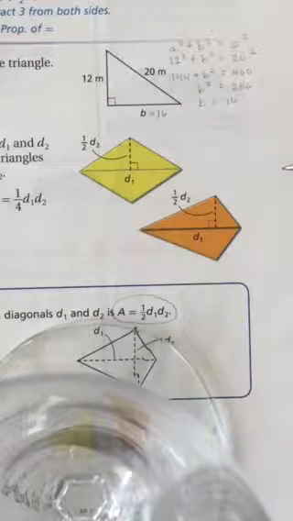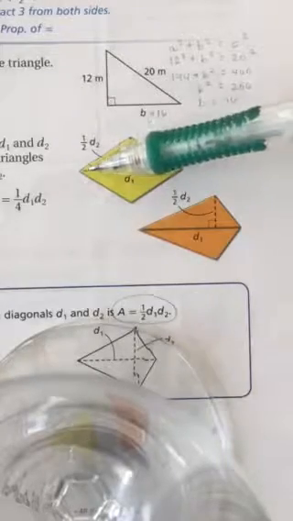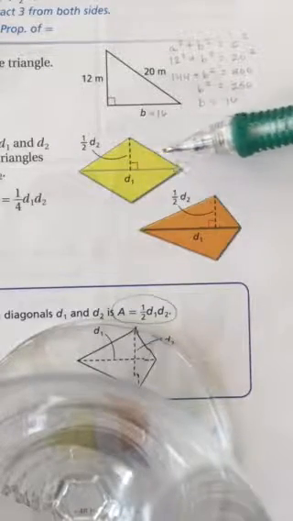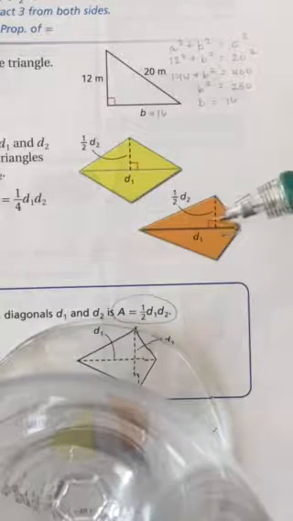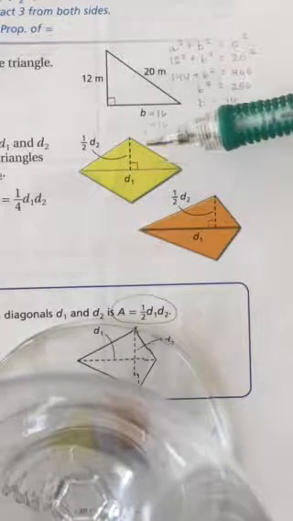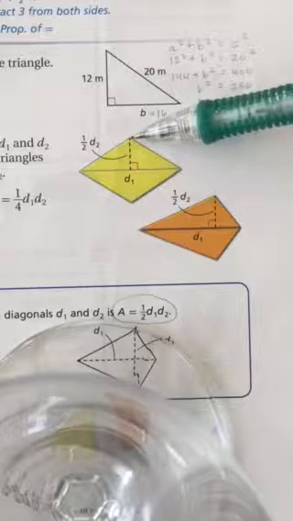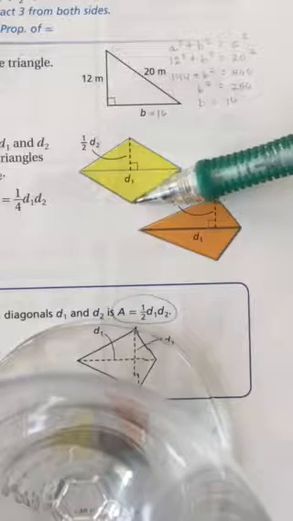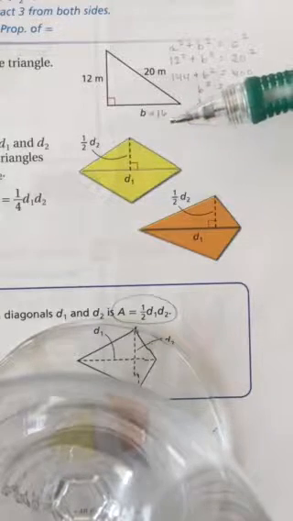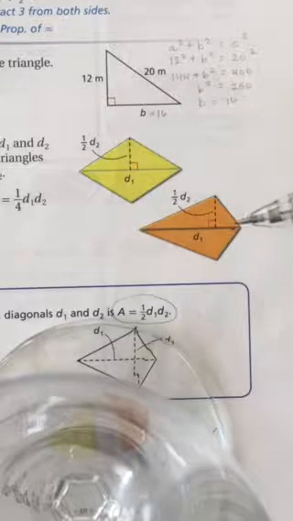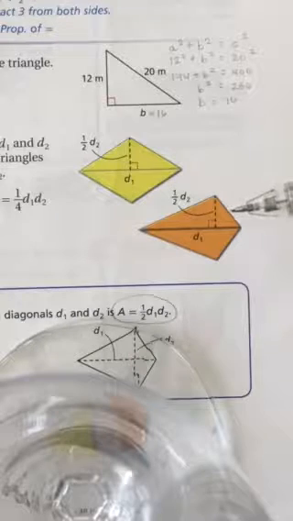And those triangles each have a base of D1. Do you see that D1 is the base of this top triangle? And if we flipped this one over, it would be the base of it as well. And they each have a height of half of D2, because diagonal 2 would be running all the way through. So the height of this top triangle is just half of D2. The kite is working the exact same way. You can apply everything I just said to it.